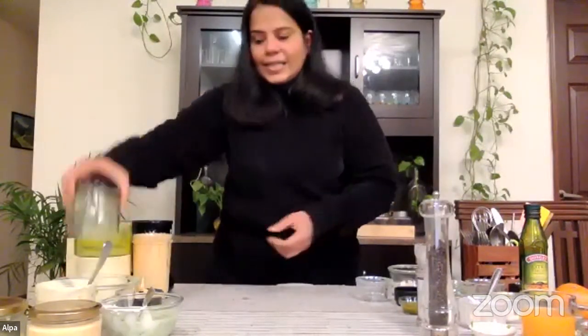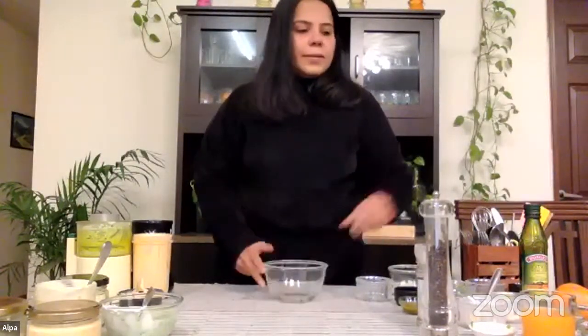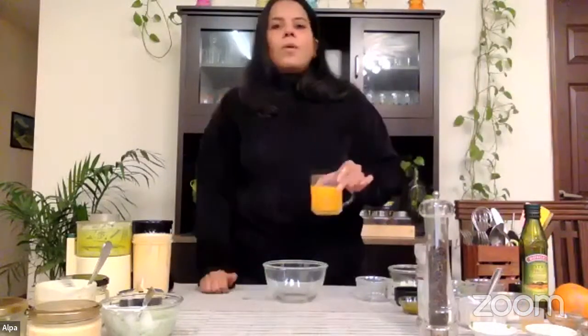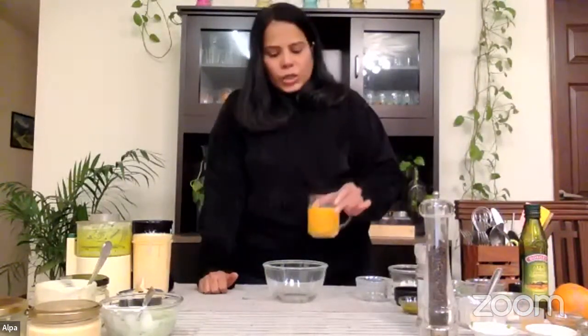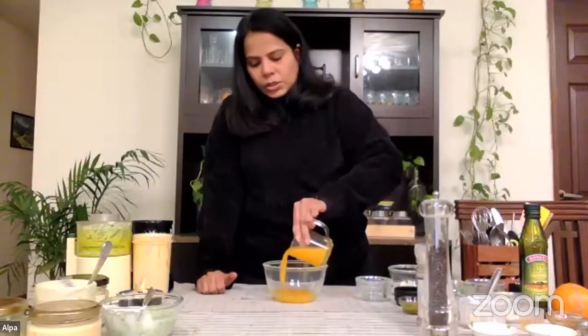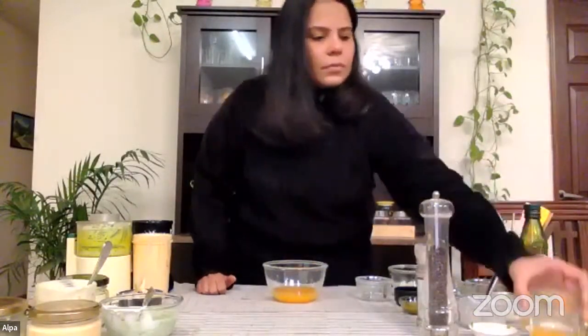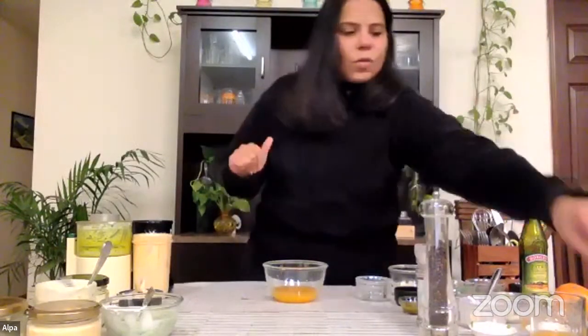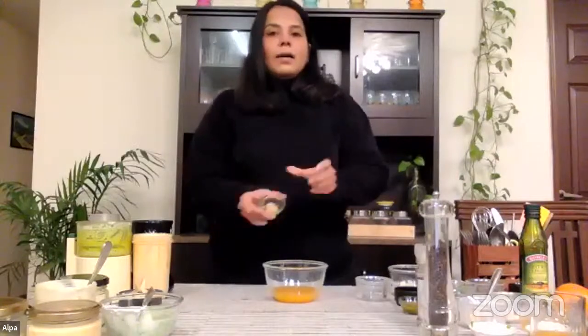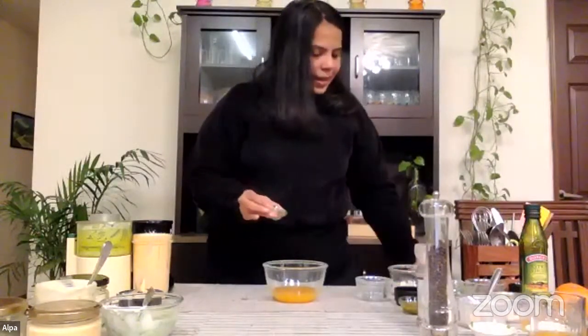Today I am making a vinaigrette with orange because oranges are in season. I'm making an orange ginger vinaigrette, which is very easy to make and very, very tasty. So I have a bowl here and half a cup of freshly squeezed orange juice. Since it's an orange ginger dressing, obviously I'm going to add some ginger. This is grated ginger that I have.